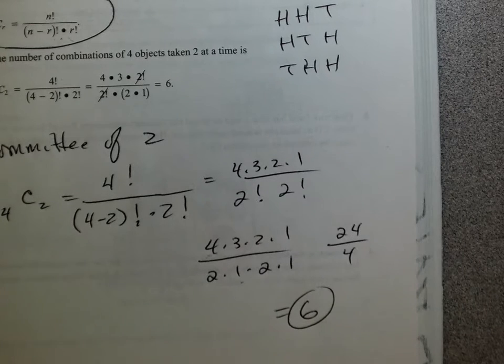Now we got 12 last time, because last time we had to be specific. Order was important. We needed a president and a vice president, so there should be more choices, because president, vice president is a different order from vice president, president. But if I say a committee of 2, the same committee would be counted twice. So there should be fewer under combinations.